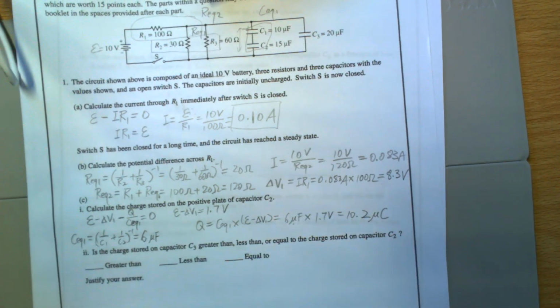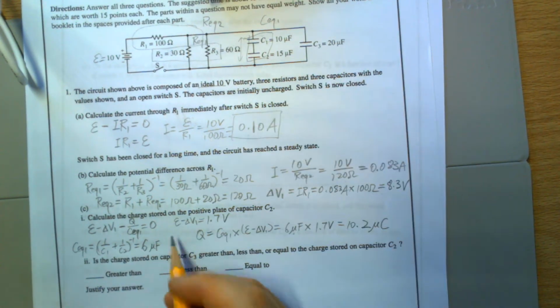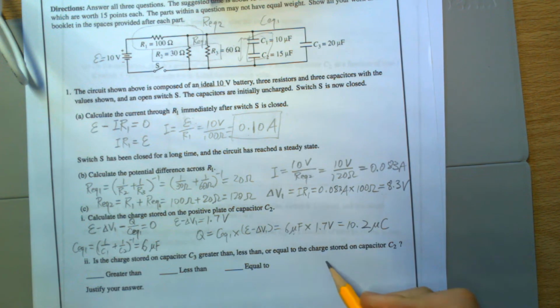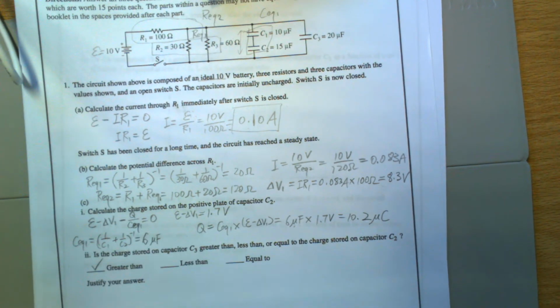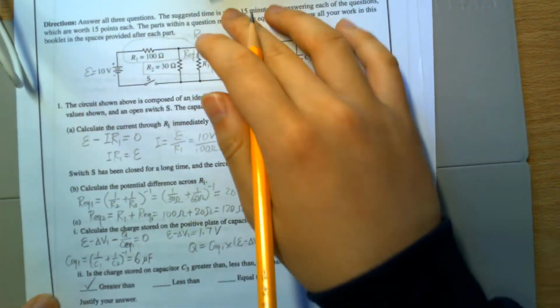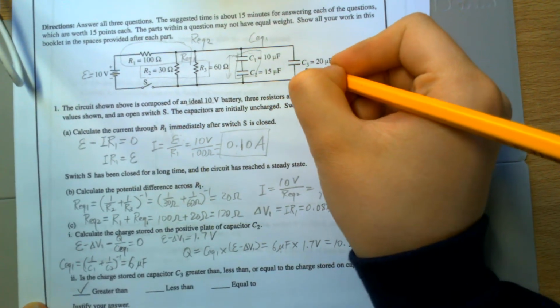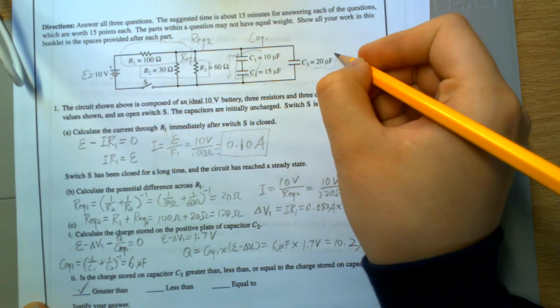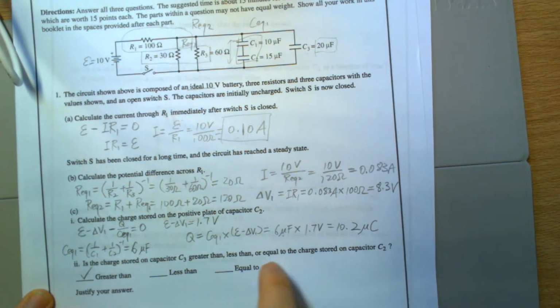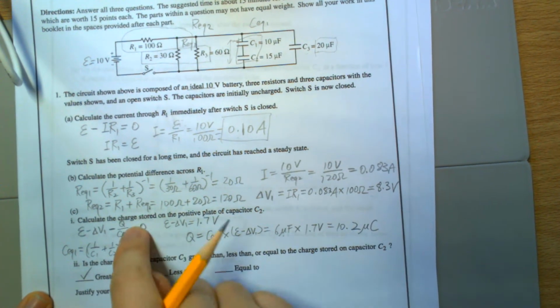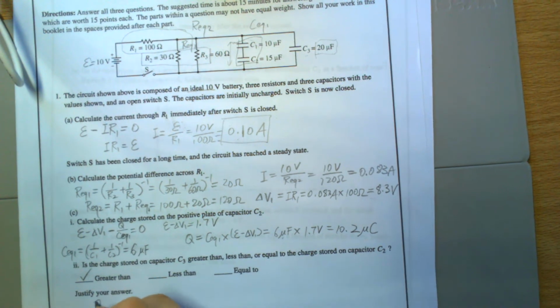Part 2: is the charge stored on capacitor C3 greater than, less than, or equal to the charge stored on capacitor C2? Well, definitely greater than. We can do some analysis here. We know that C3 is 20 microfarads. The charge stored on C2 is Q. And Q divided by CEQ1 is the potential difference here.